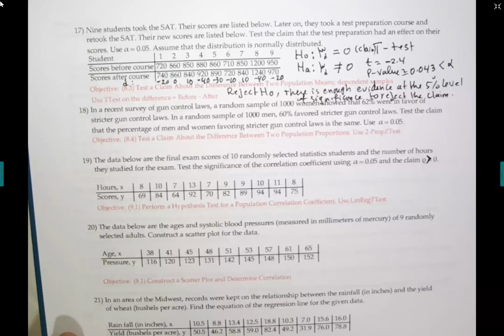So I can do the goodness of fit and the independence test, and we'll wrap this up.